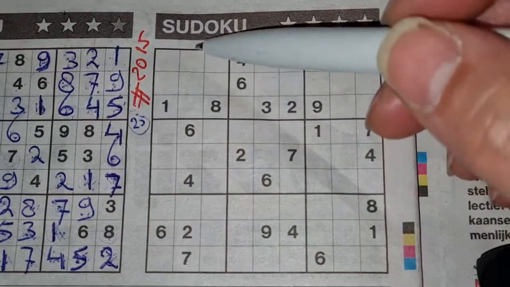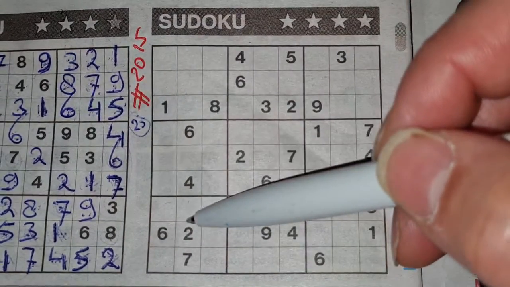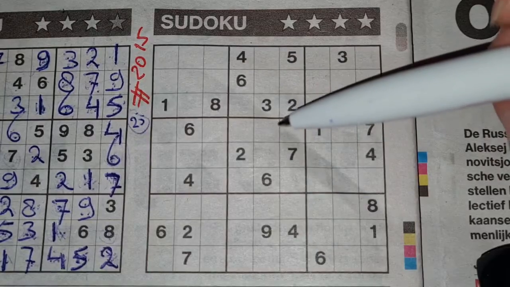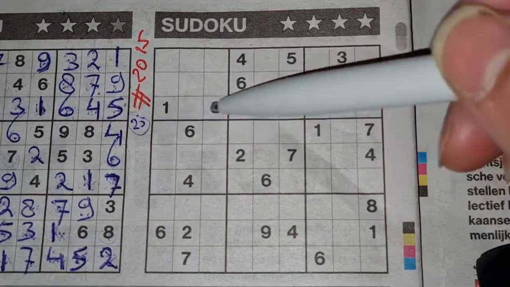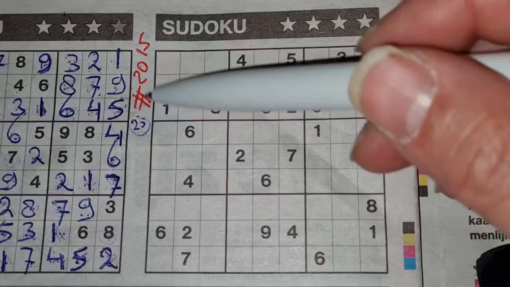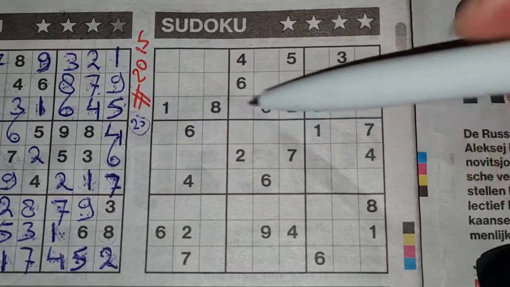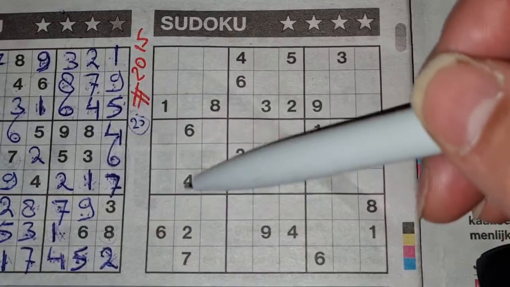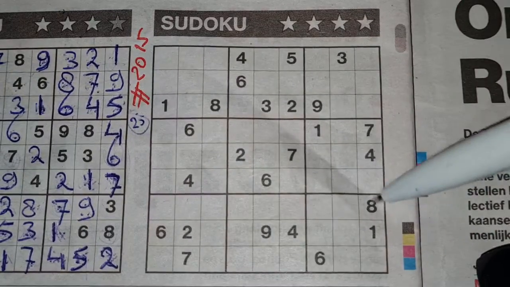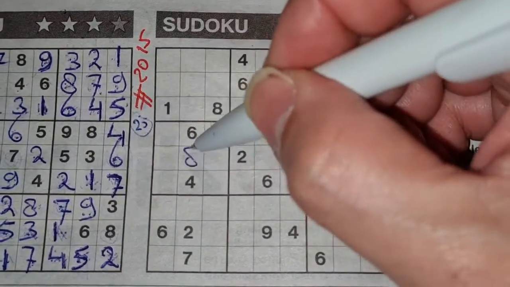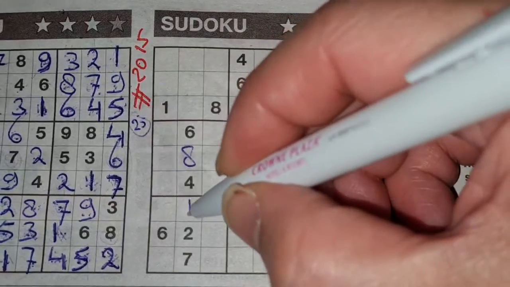The second column, 1, 2, 3, 4, 5 missing numbers. 2 of those missing numbers are the 1 and the 8. 1 and the 8 in this big square, so no 1 and an 8 in these 3 boxes. The 1 and an 8 goes in those 2 boxes. We see there an 8. No 8 there. 8 should be here. And the 1 goes there.